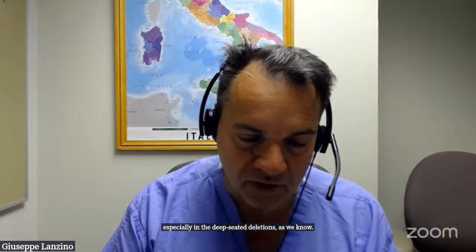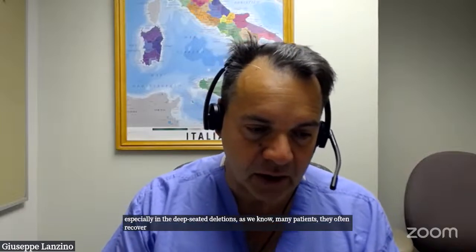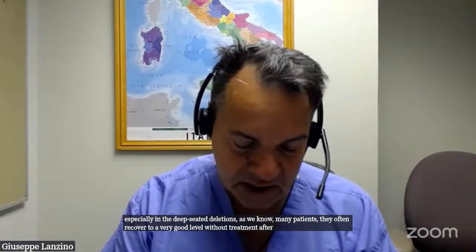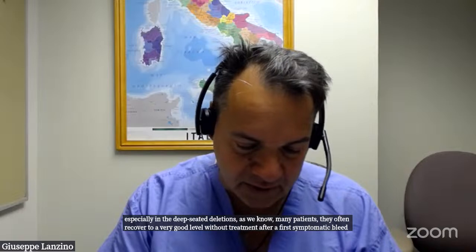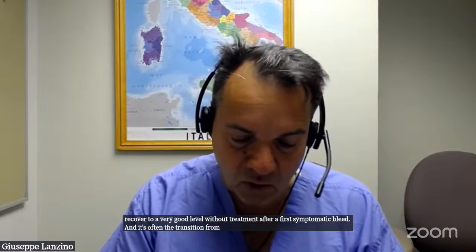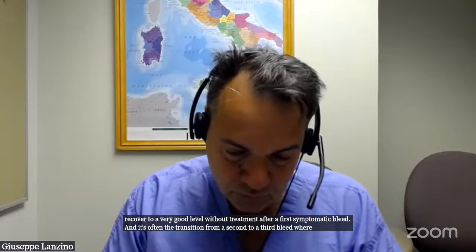As we know, many patients often recover to a very good level without treatment after a first symptomatic bleed. And it's often the transition from a second to a third bleed where the disabling event can happen.